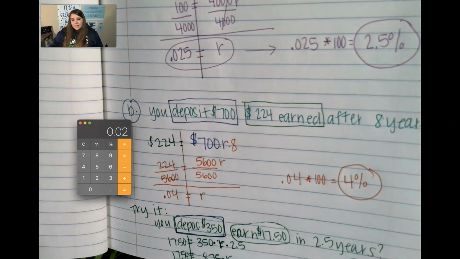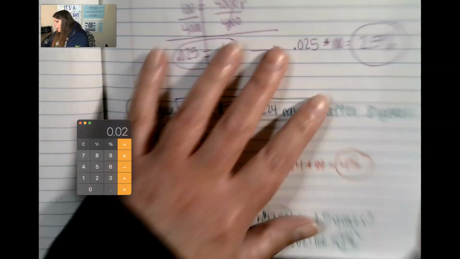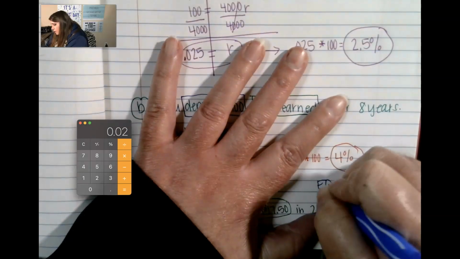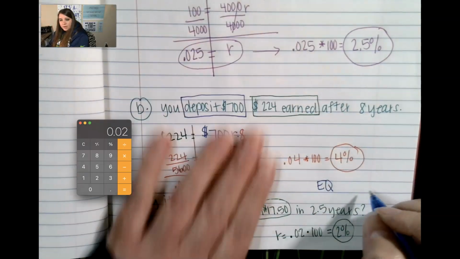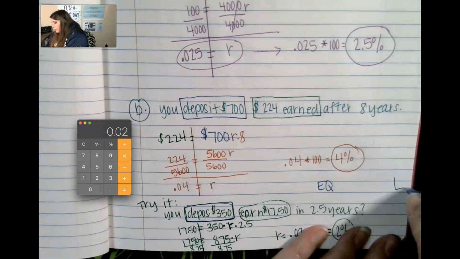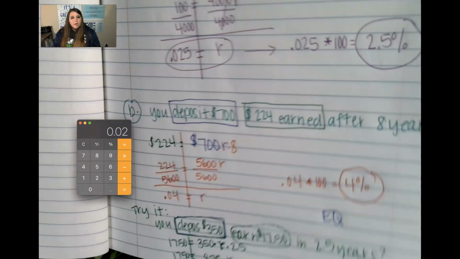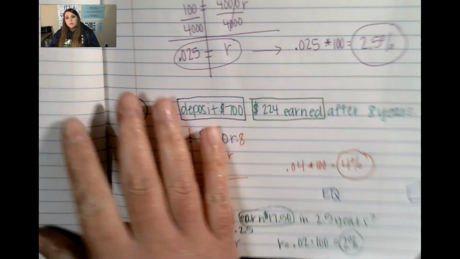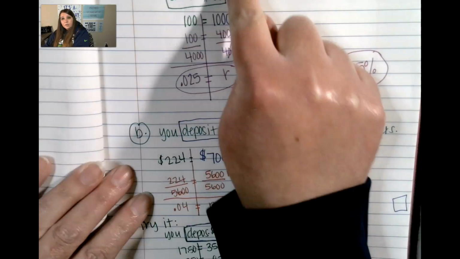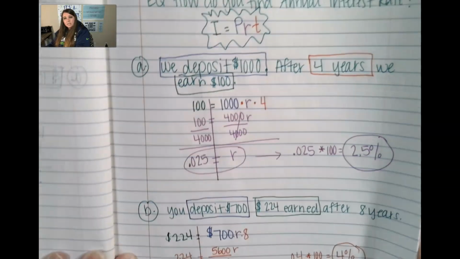All right, go ahead and answer your essential question: how do we find the annual interest rate? And then put your level of understanding out to the side. Where are you at? How do you feel about using the equation I equals PRT?